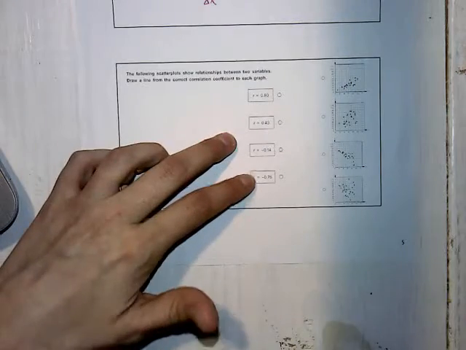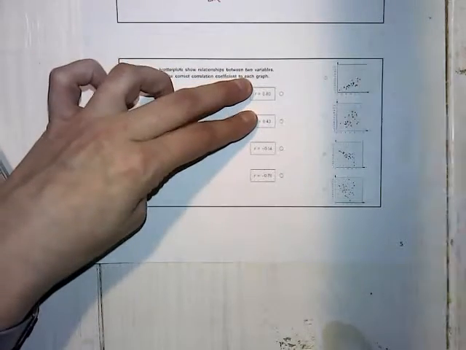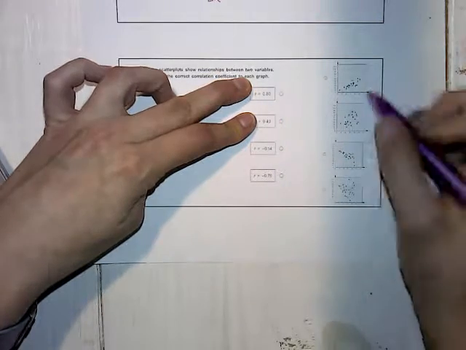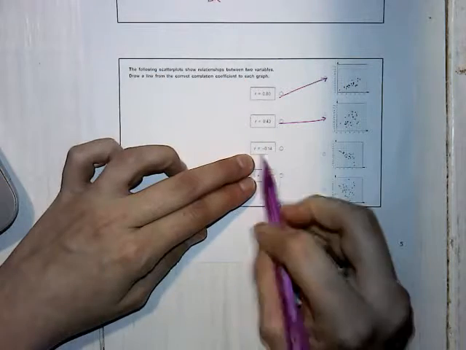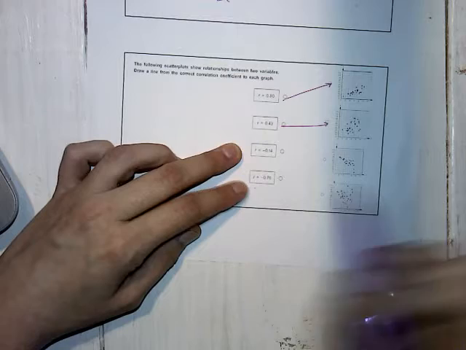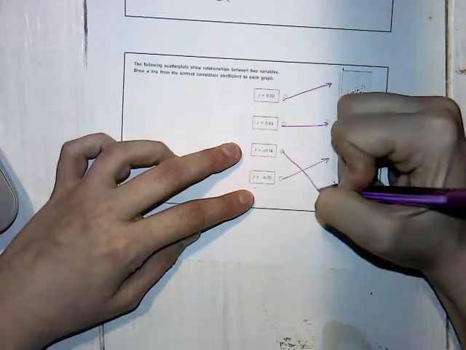So I have two negatives here, and these two are negative, so these two are going to be related, and these two. Between the two positives, which one is stronger? Well, 0.8 is stronger, and this one is stronger. So it goes here, which means that one has to go here. Between negative 0.14 and negative 0.176, negative 0.176 is stronger, and this one is a stronger correlation than this negative one.